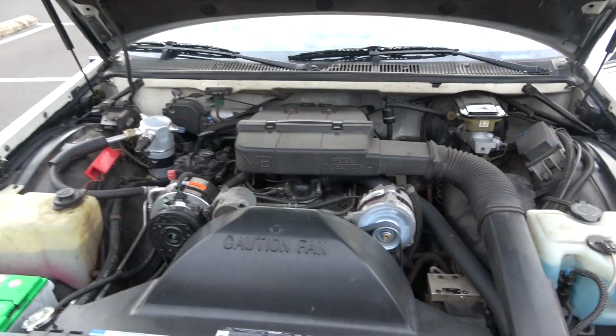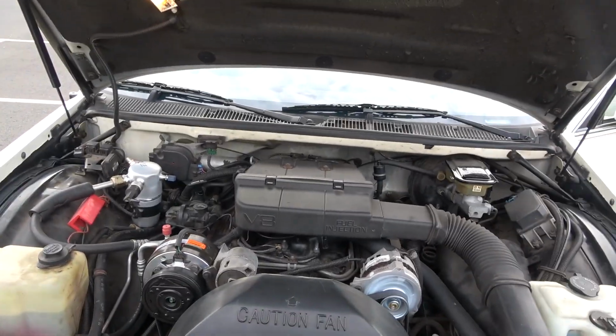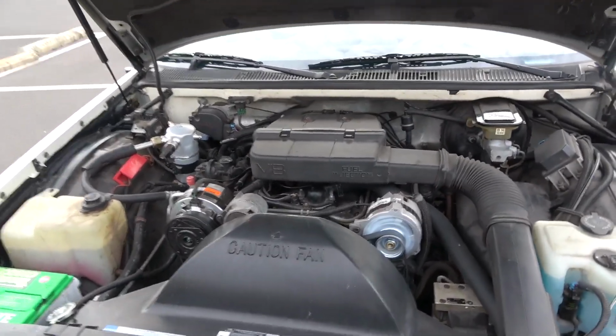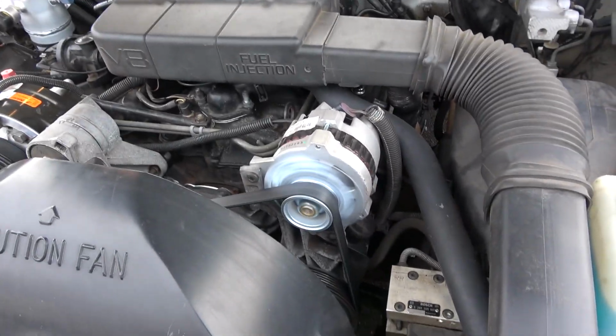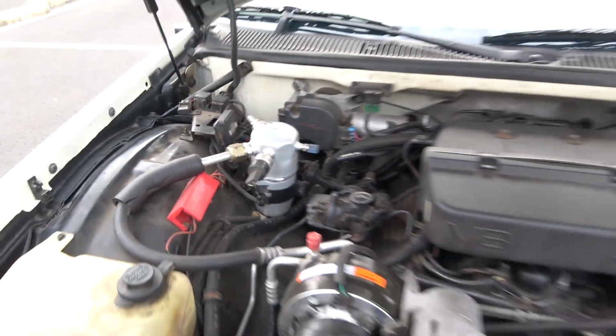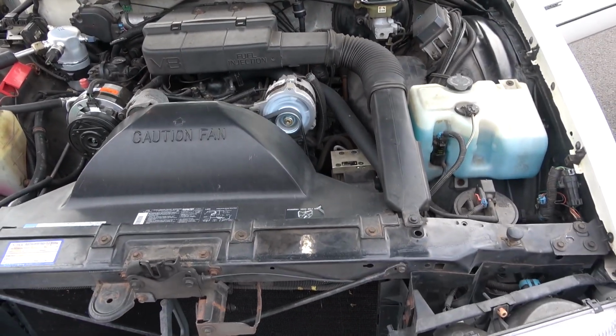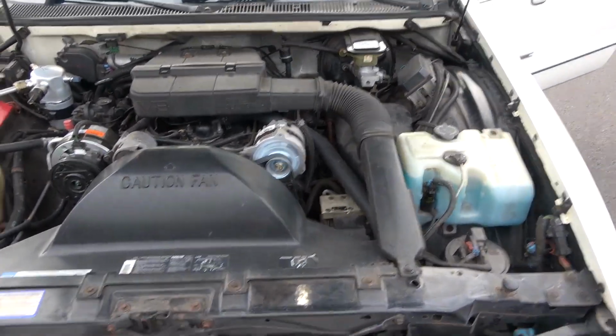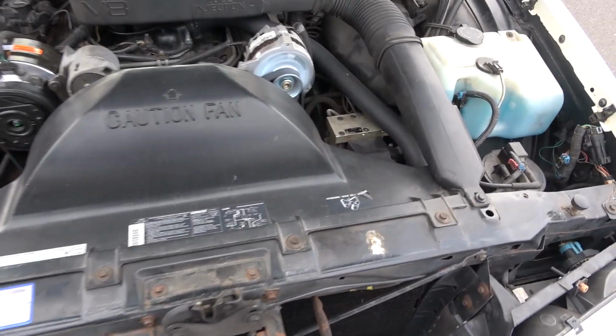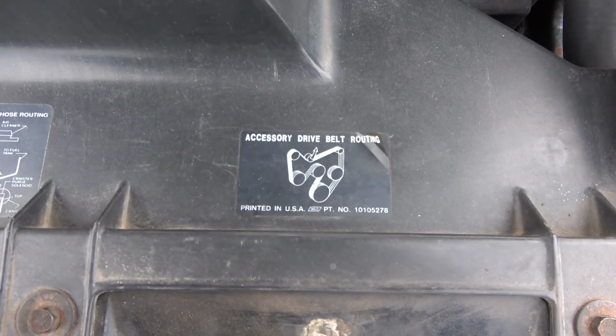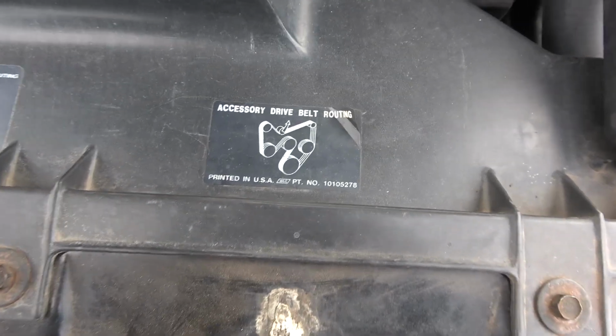The engine has had a whole lot of maintenance done to it, which is going to be detailed in the PDF. But right away you can see this is shiny, that's shiny, that's pretty shiny. So the AC system has been serviced, the brakes have been serviced, the coolant was flushed, a whole bunch of stuff. Here is the belt pattern.